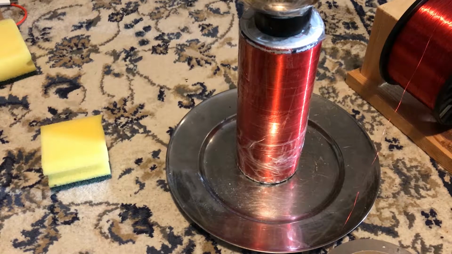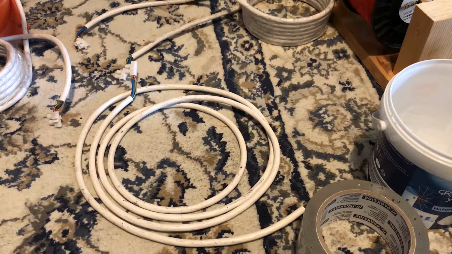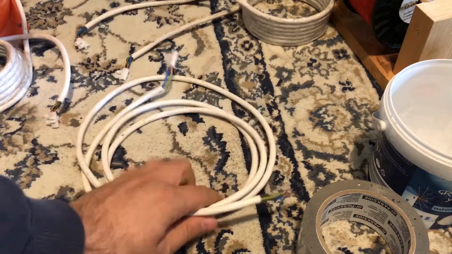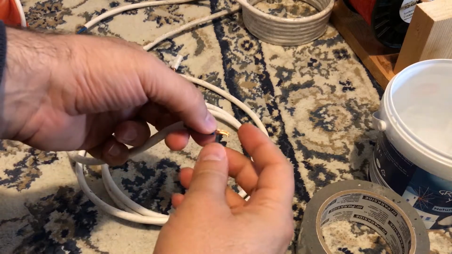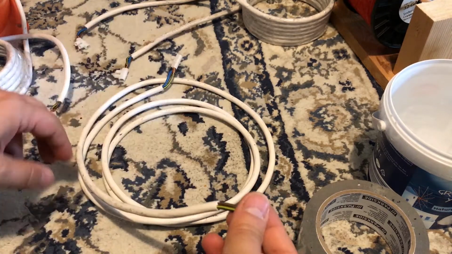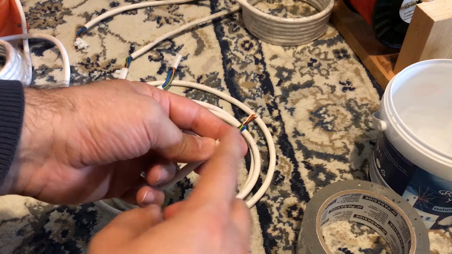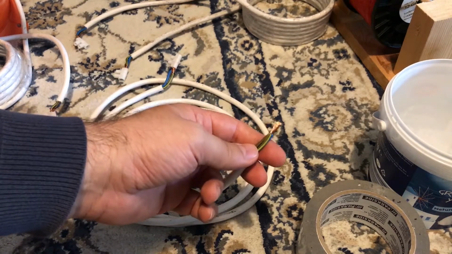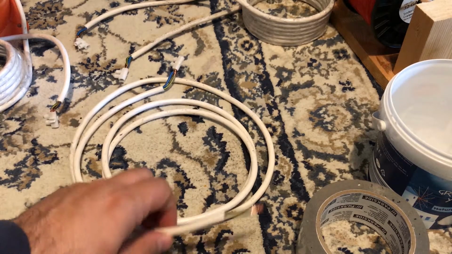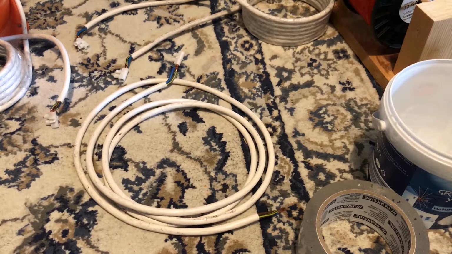Alright, so this is all for the secondary coil. To make the primary winding, I use the normal household wire. So we connect all the 3 wires together. So this would be one conductor. By dividing the conductor into 3 sections, we can reduce the AC resistance at high frequencies. Maybe that can contribute a little bit.